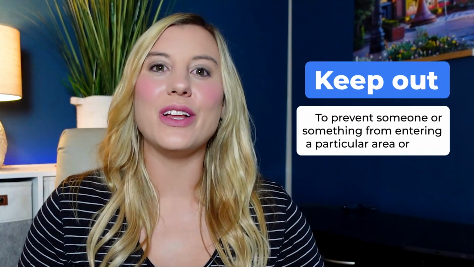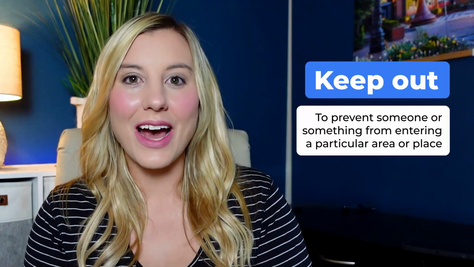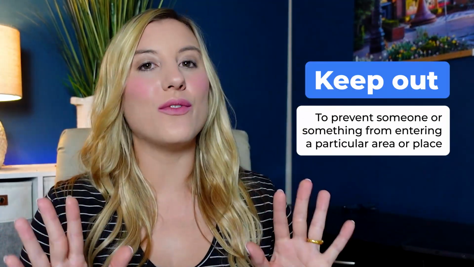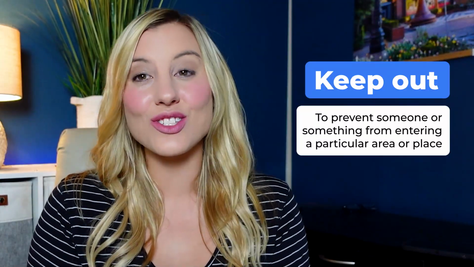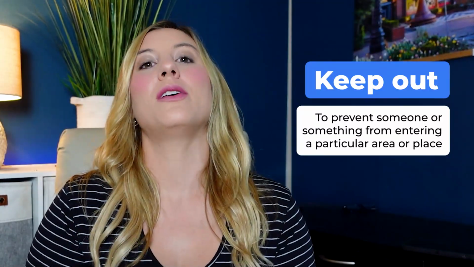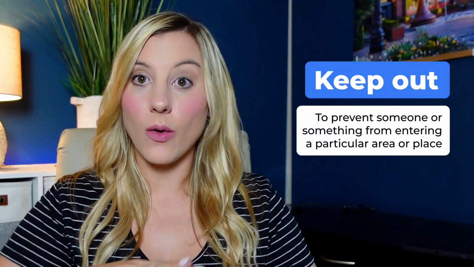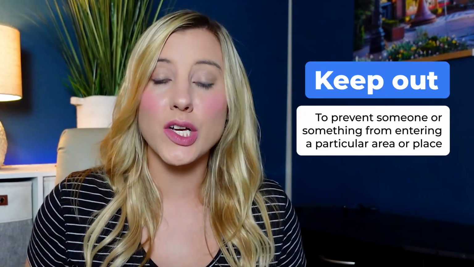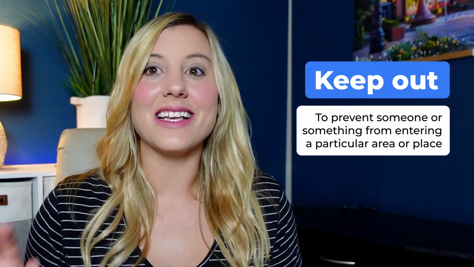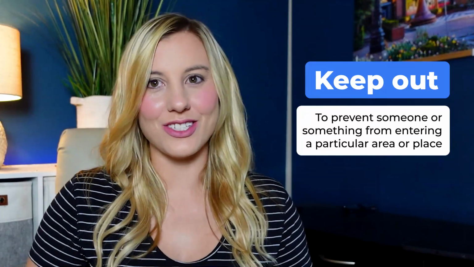Keep out. When you are trying to keep someone or something out, it means you're trying to prevent them from entering the space. This again is a super important phrasal verb because in the United States, when there is private property or a business or a building that you are not permitted or allowed to enter, there will often be a sign that says keep out. This means do not go in there. You are not allowed to go in there.